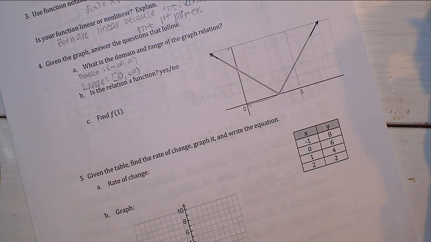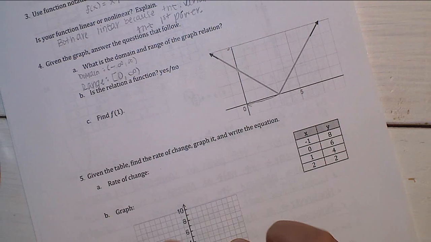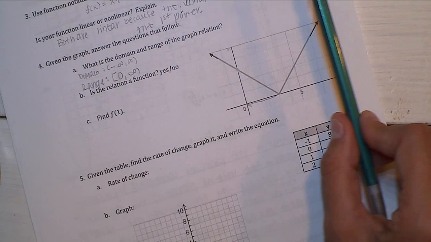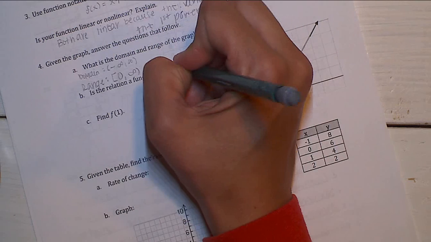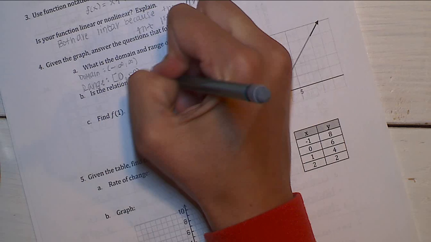So then it asks you if the relation is a function. Remember, to determine if it's a function, it must pass the vertical line test, or every x value should map to exactly one y value. X's cannot repeat and be mapping to two different y values. Y's are allowed to. If we do the vertical line test, if you notice, I never hit the same point at a time, so it is a function. So this is a function.